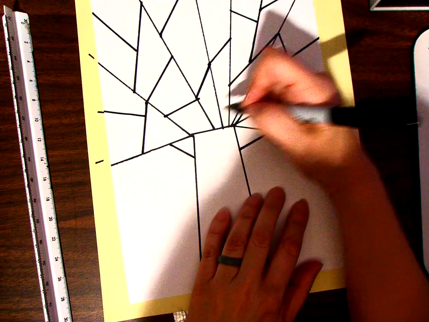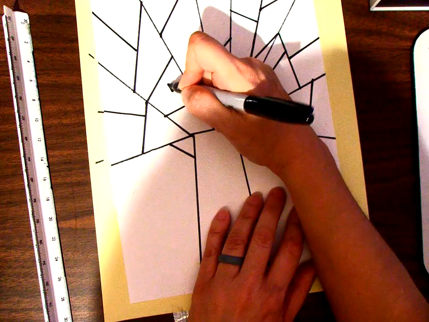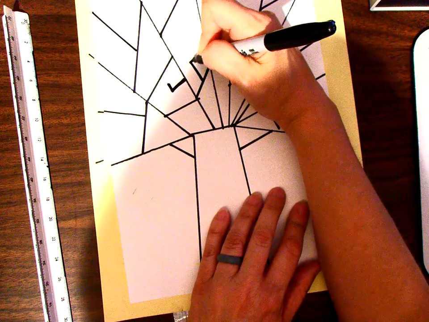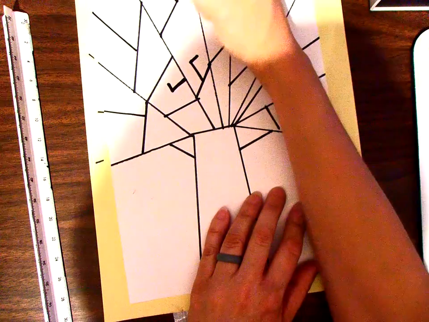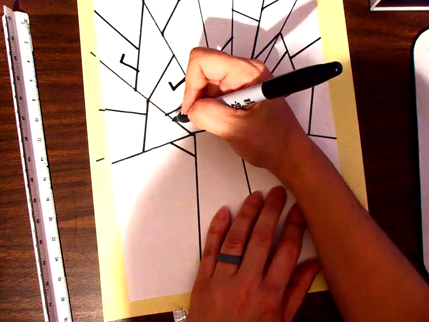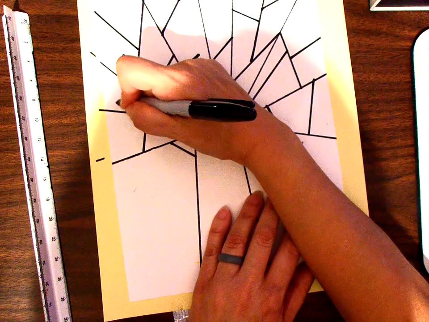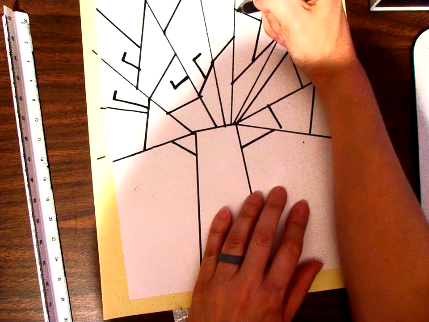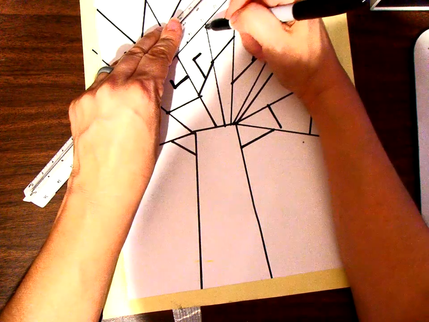Now I'm going to start going in and putting some of those branches that I talked about. And they don't all have to be going the same direction. When you look at a tree, the branches don't all go the same. So these are those little small branches inside the tree. Some are tall and some are small. I think I am going to break up this one just a little bit. Put another shape in there.